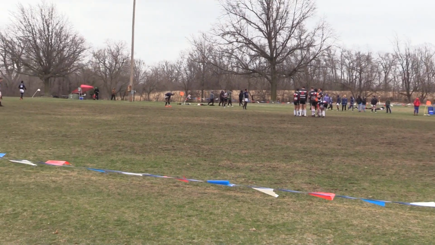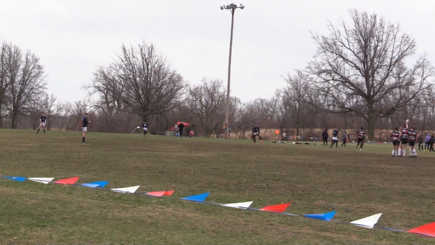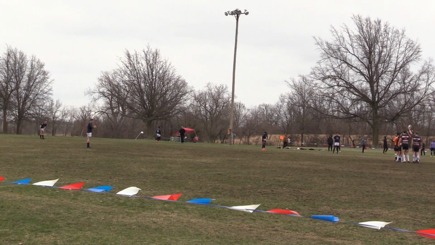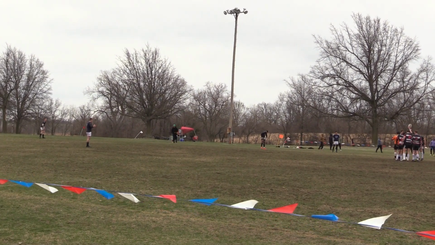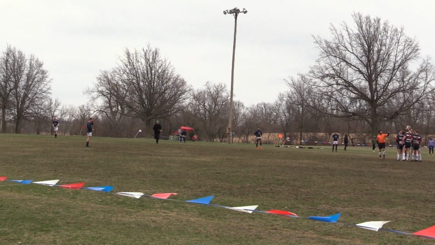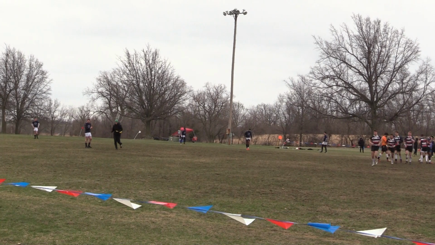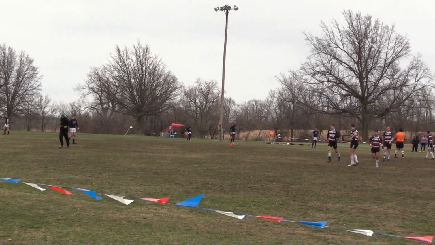The weather hasn't changed much since the quarterfinals. It's cold, it's windy, it's snowing a little bit. Yeah, this should be a good one. Both of these teams are from up north, so they kind of live for the cold. Let's see what happens here. It looks like Davenport will be kicking off to Iowa Central to start off this match.